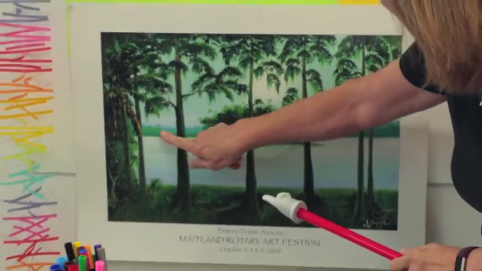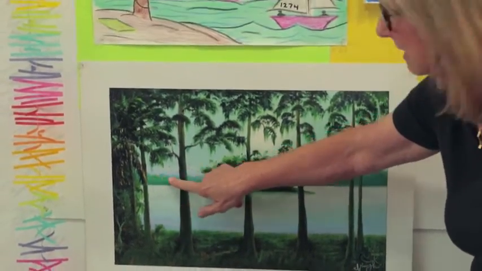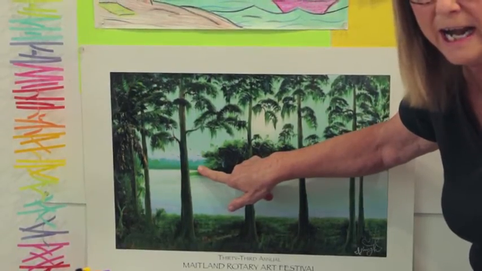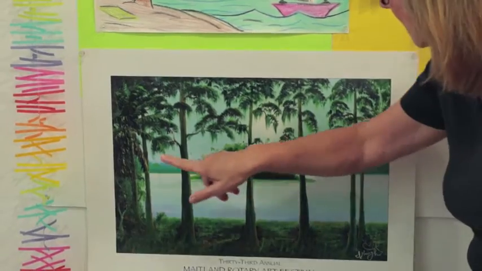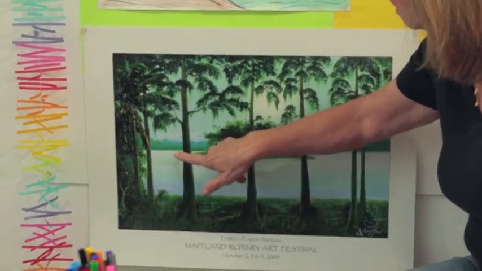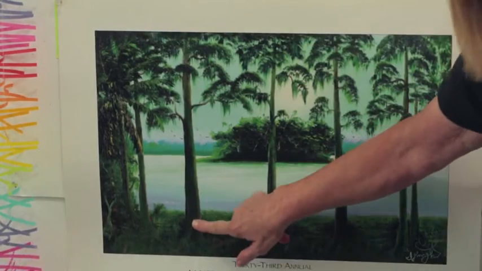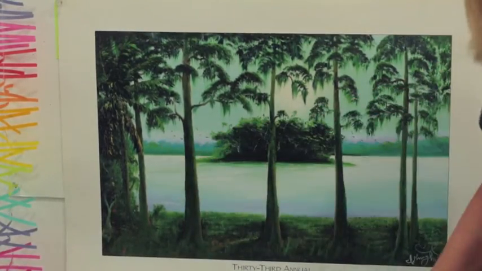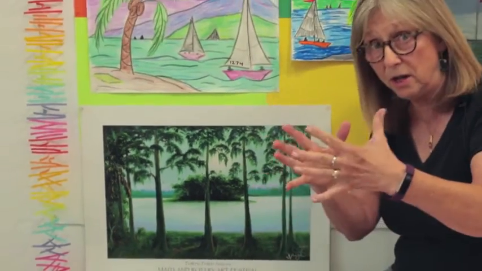So way back here on the horizon line, you can see how the artist made the trees very light gray. And these trees back here are also probably the same size as these trees if we were standing in those trees too. So that's a way to make things look close and far.